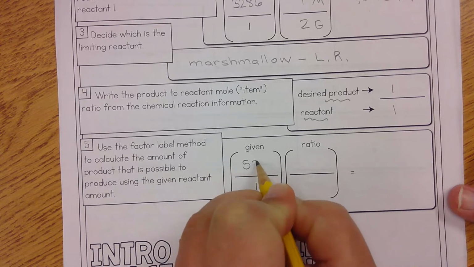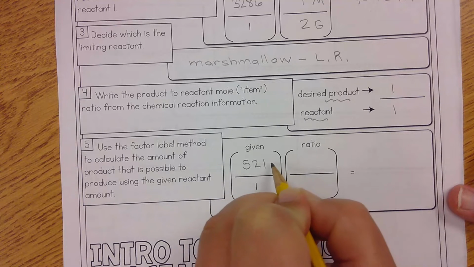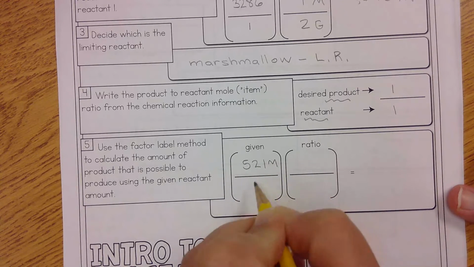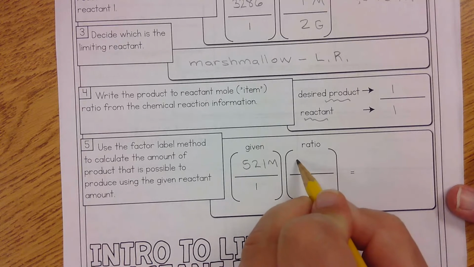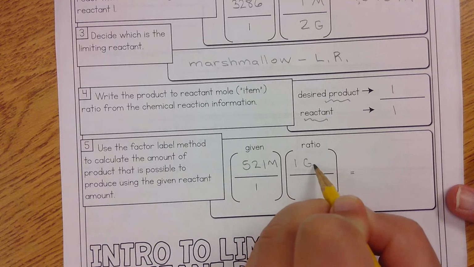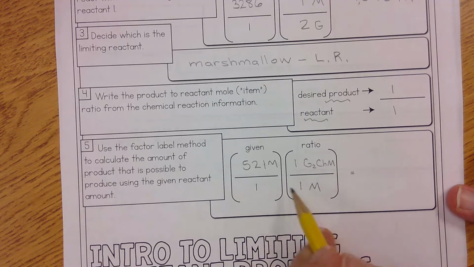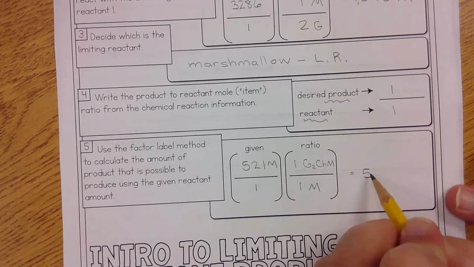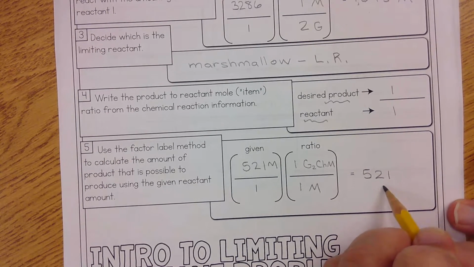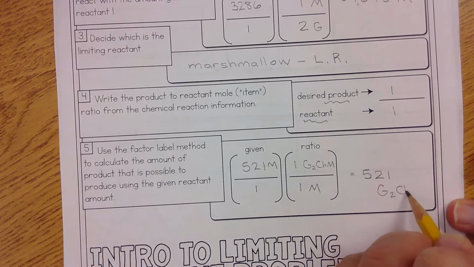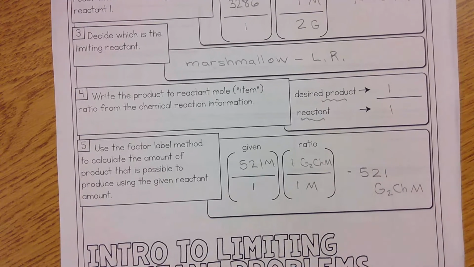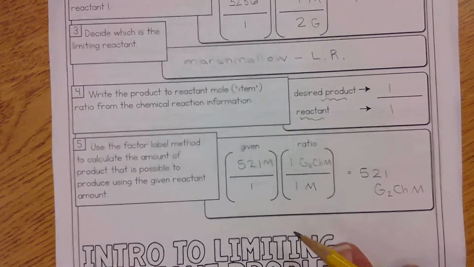So if I have 521 marshmallows, remember I'm using marshmallows because they're limiting, they're going to run out first. And my ratio is 1 graham cracker to 1 marshmallow. That's super easy. I don't even need a calculator. So I can make 521 s'mores with my 521 marshmallows. Again, that was pretty intuitive. But of course, with the chemical reactions, sometimes it's not that easy. But those are the steps, and that's the process.